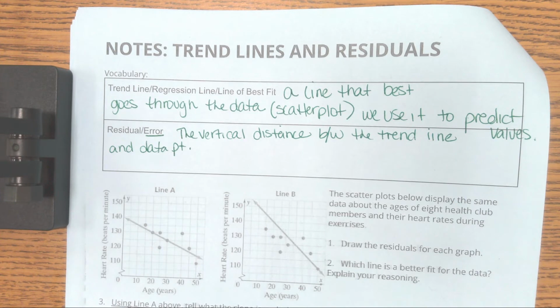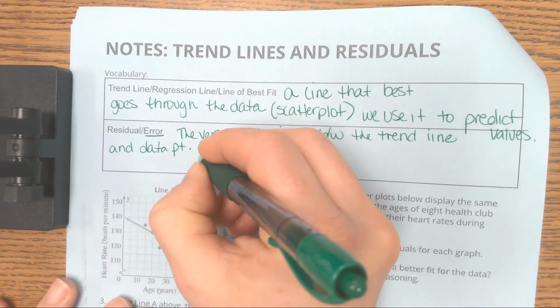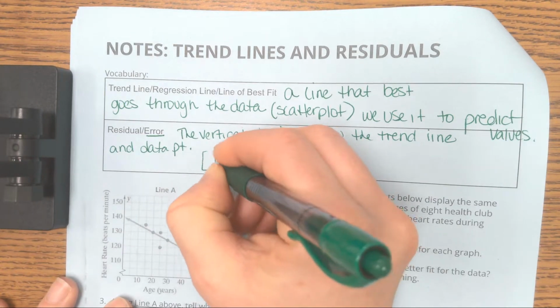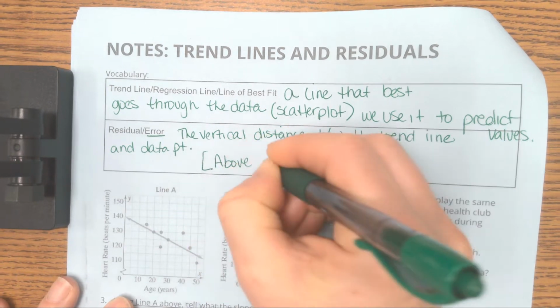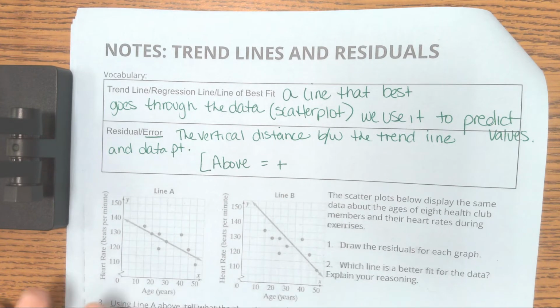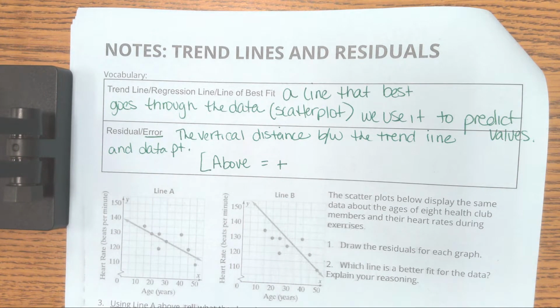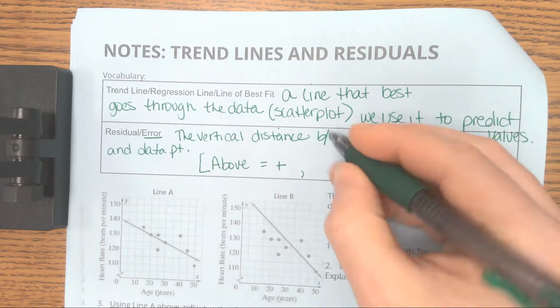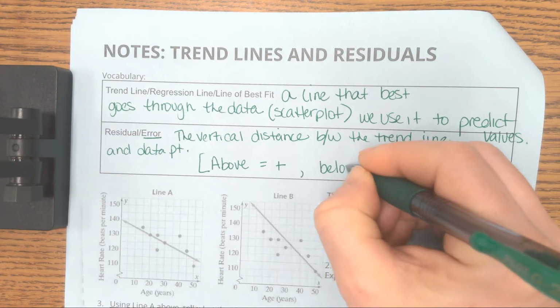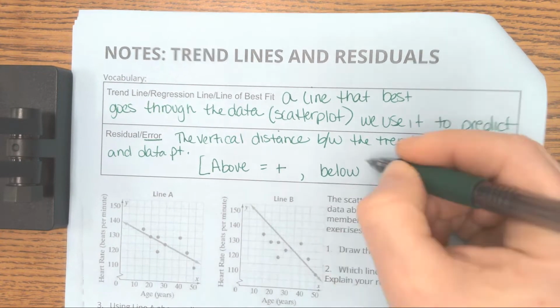So when we're doing this, if it is above the trend line, we're going to make it positive because it's above our predicting line. If it's below the trend line, we're going to make it a negative.